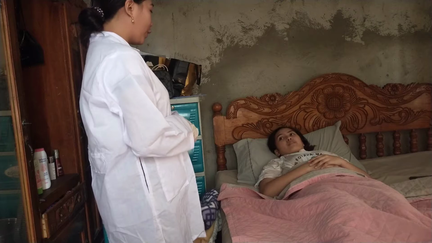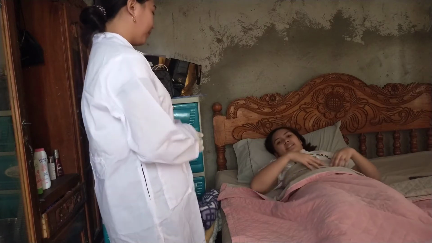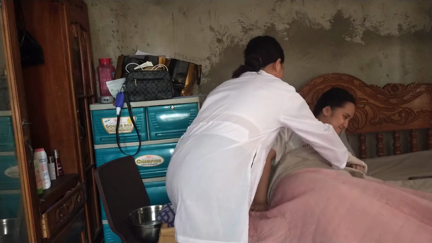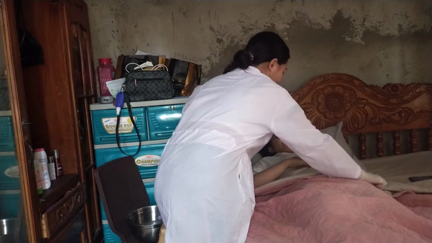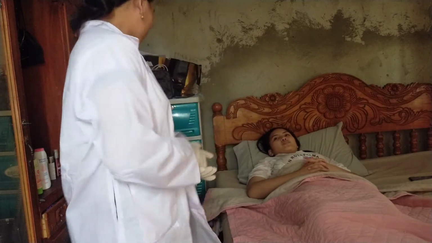Okay, so now I'm going to wear my gloves. In the hospital setting, naturally, you have to adjust the bed to your working height. After that, I have to assist my patient to move closer to me. So, ma'am, I need you to move closer to me. Is that okay with you, ma'am? And after that, I have to drape a bath blanket over my patient.